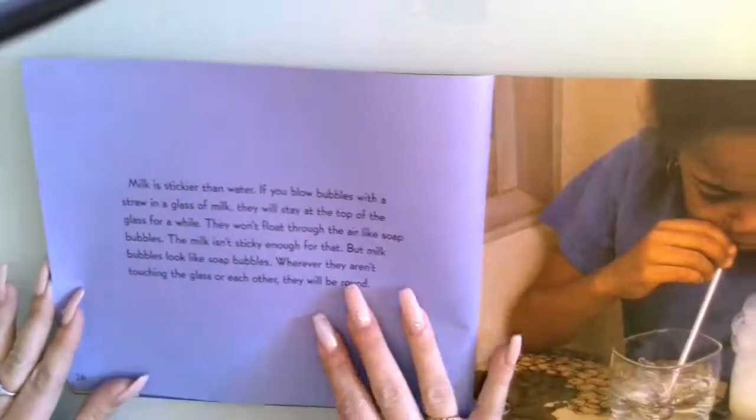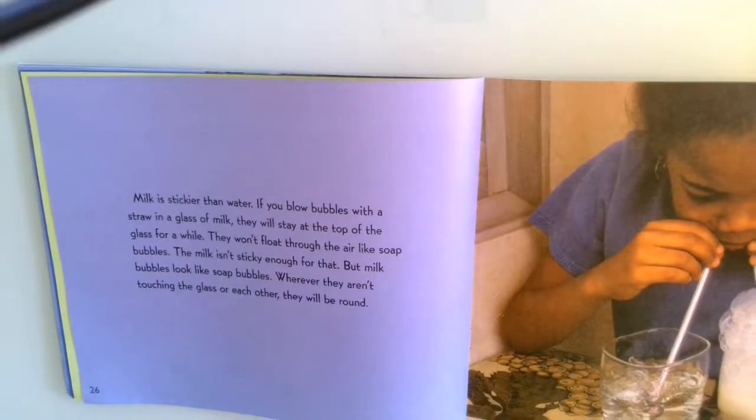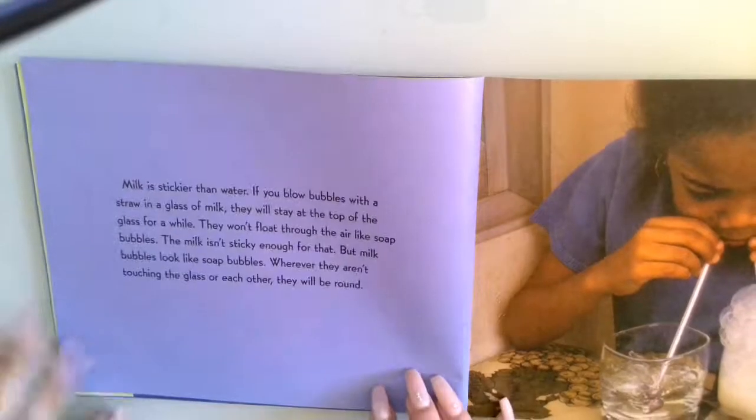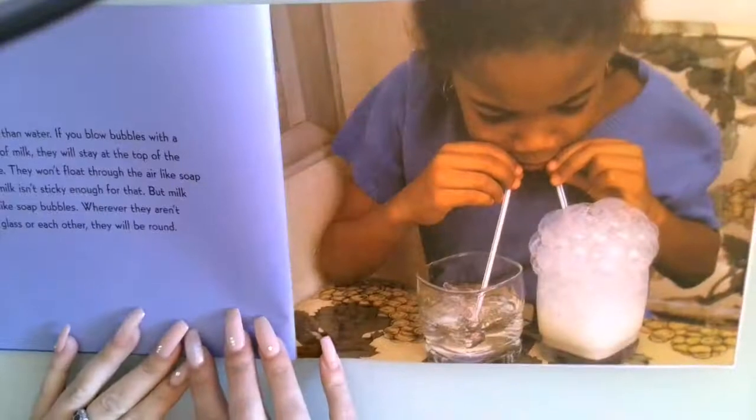Milk is stickier than water. If you blow bubbles with a straw in a glass of milk, they will stay at the top of the glass for a while. They won't float through the air like soap bubbles. The milk isn't sticky enough for that, but milk bubbles look like soap bubbles. Wherever they aren't touching the glass or each other, they will be round.